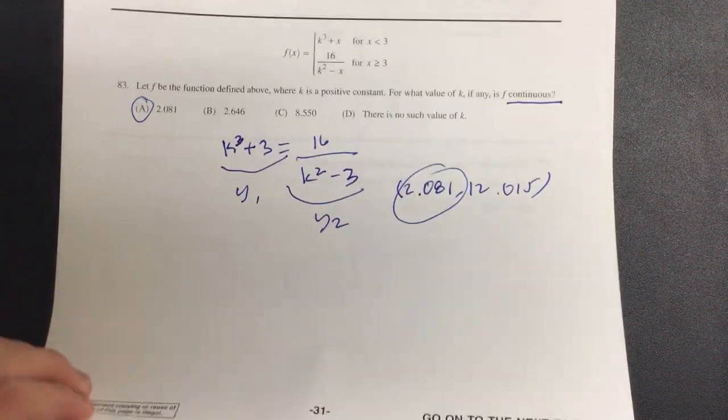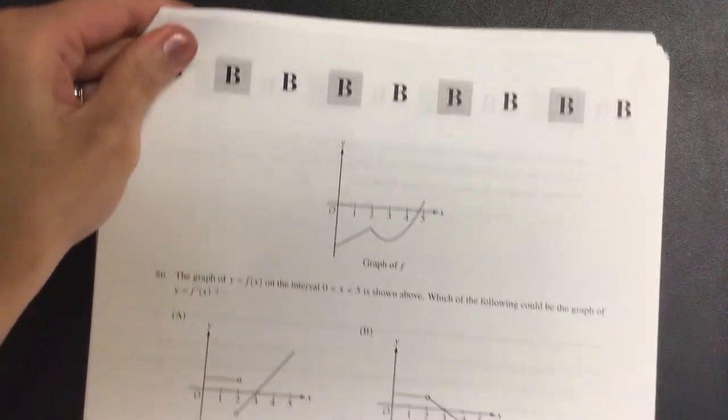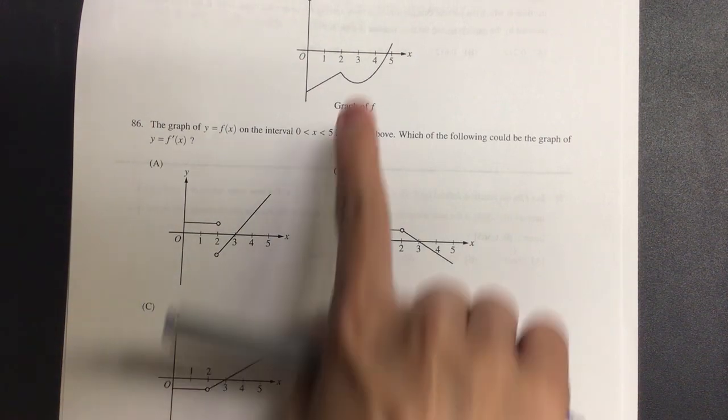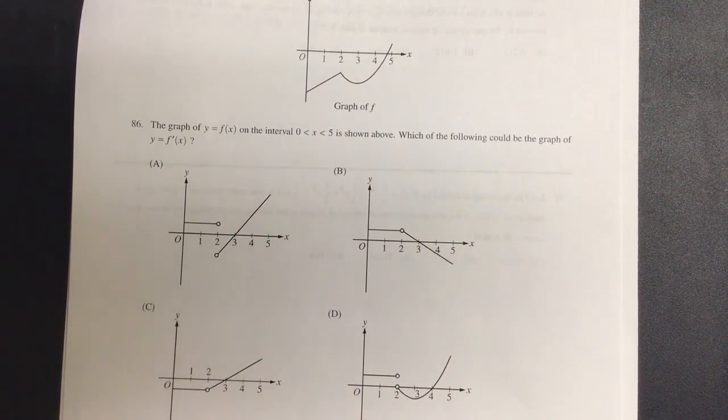Now let's go to number 86. Okay, Michael, let's read number 86. The graph of y equals f of x on the interval 0 less than x less than 5 is shown above. Which of the following could be the graph of y prime? It's given the f, and we want to figure out which one is our slope graph.